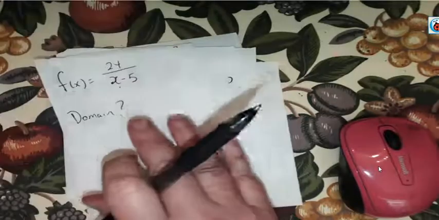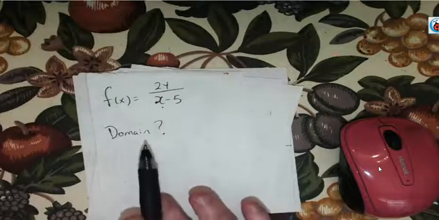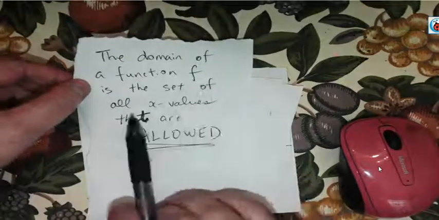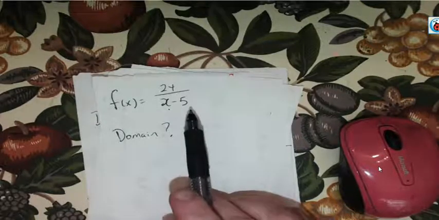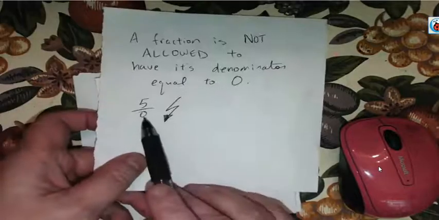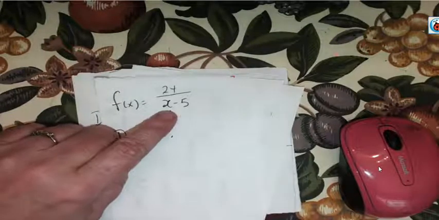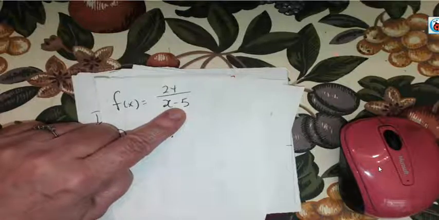So if we have something like this, if f of x is equal to 24 over x minus 5, what is the domain? Well, the domain of a function is the set of all x values that are allowed. What is x not allowed to be here? And don't say 0. The denominator is not allowed to be 0. It's always true. The denominator is not allowed to be 0. So where do you get in trouble here? If x is equal to what? If x is equal to 5.